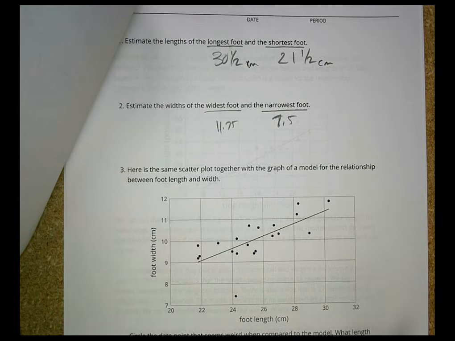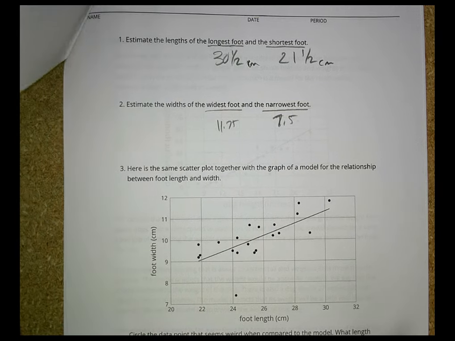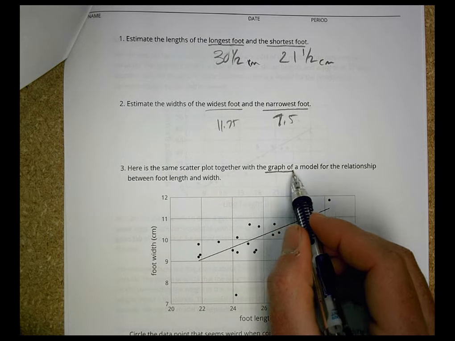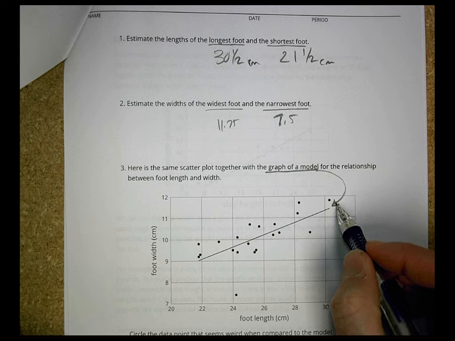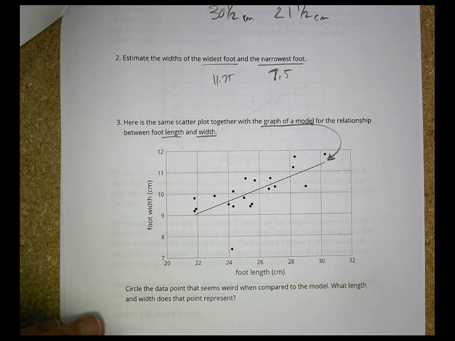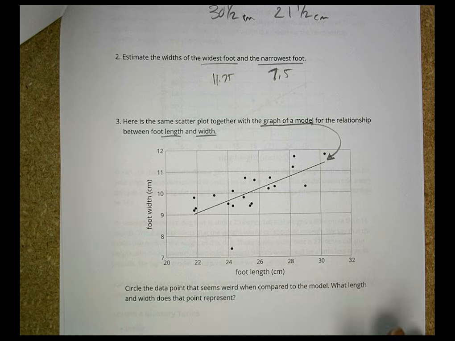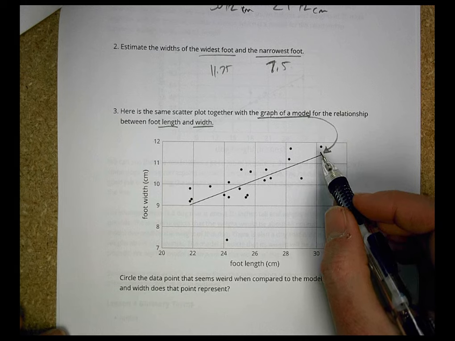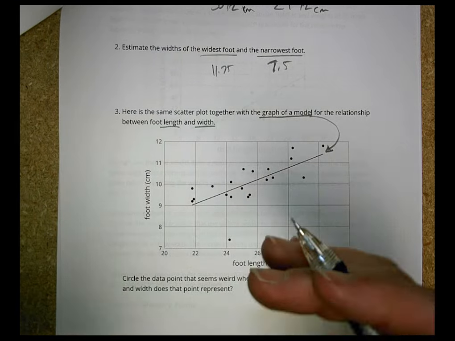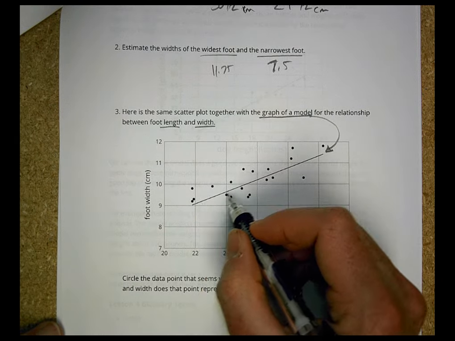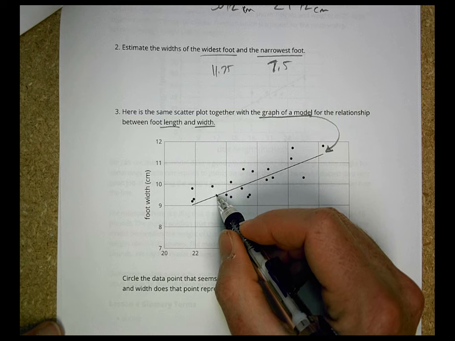We're just estimating. So here's the same scatter plot with the graph of a model for the relationship between foot length and width. So the graph of the model means what? We're adding this line right there to show the relationship between foot length and width. And that's what that line is showing you there, the relationship between those two elements. All right. So then it says, okay, great. This is kind of like what we would expect, a little bit like for the diamond. Based upon the weight and the price, we would have an expectation of how much it would cost based upon how much it weighed. So our expectation for a foot length is, if the foot length is somewhere around here, we would expect the width to be somewhere around there, right?